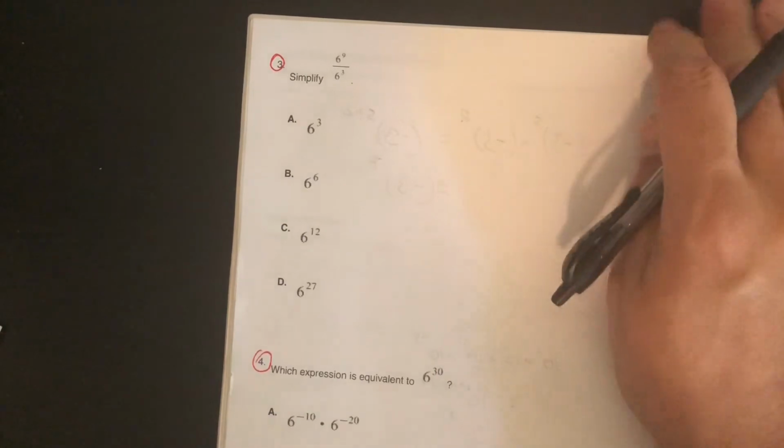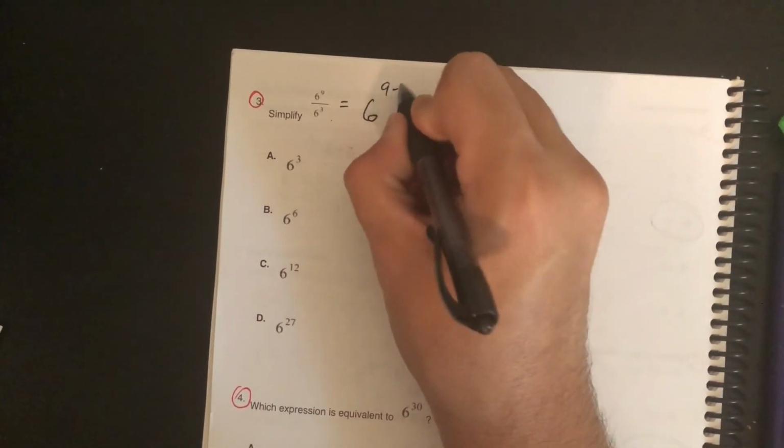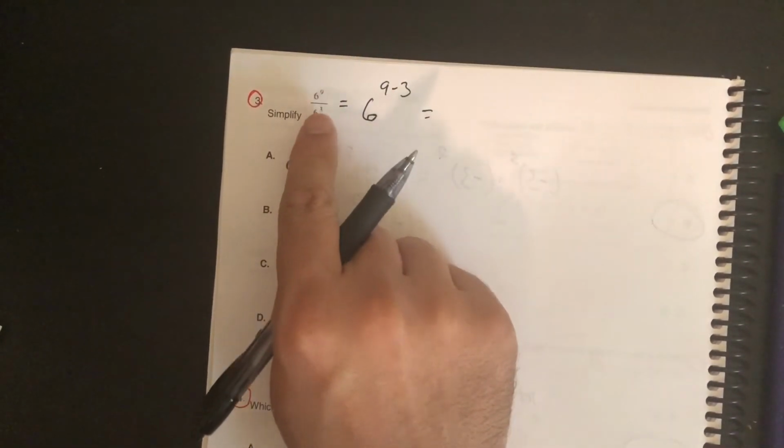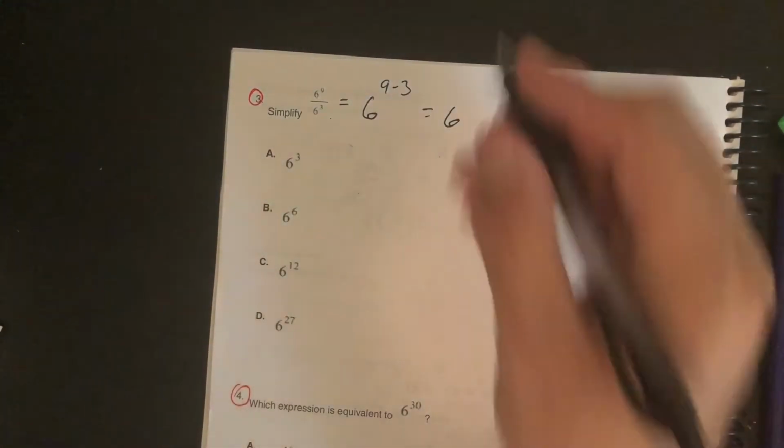Number 3, simplify that. Okay, that's pretty easy. That looks like the problems we did yesterday. If you're dividing the same base, subtract the exponent. So 9 minus 3, the top exponent minus the bottom exponent. 9 minus 3 is just 6, so we're left with 6 to the power of 6. The answer is B.